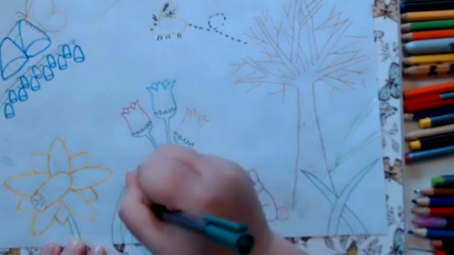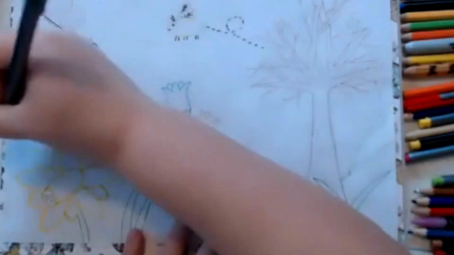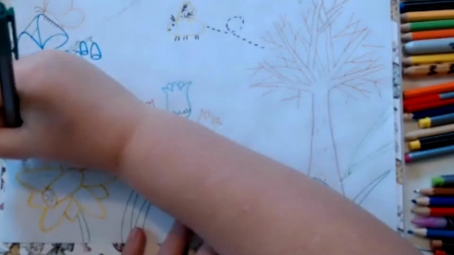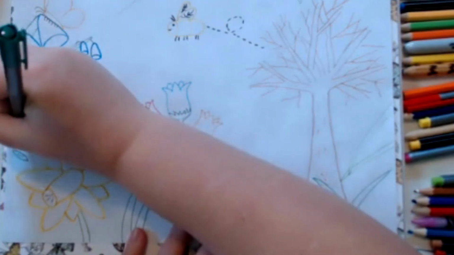So look at your picture and where is there some empty space? Could you add anything? Maybe you could add some more bees or butterflies. Maybe another rabbit you'd like to do.